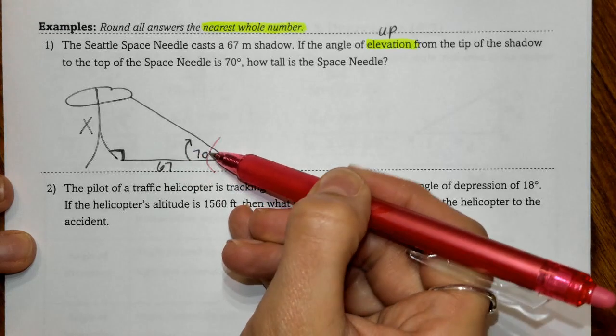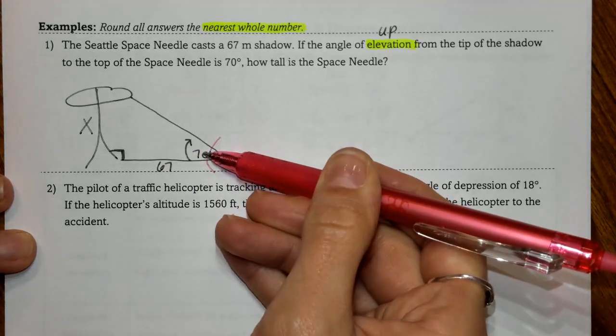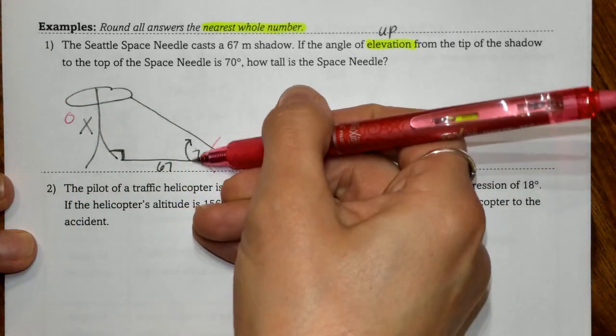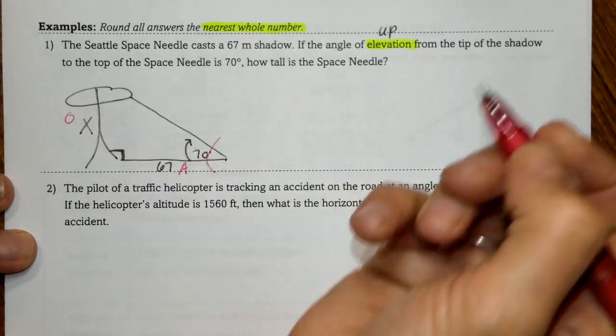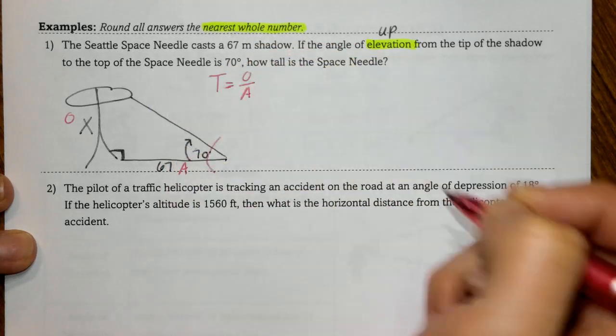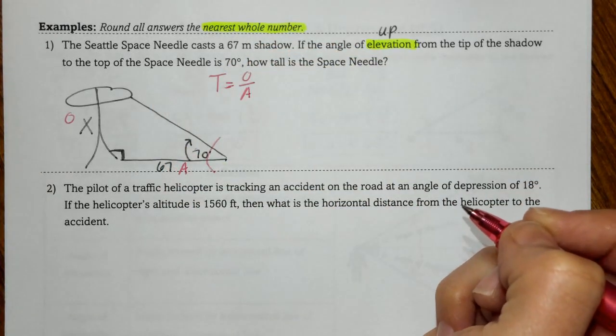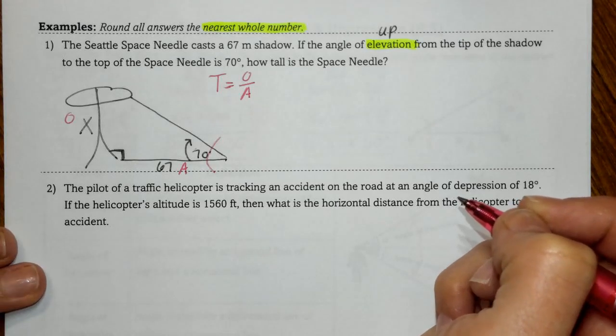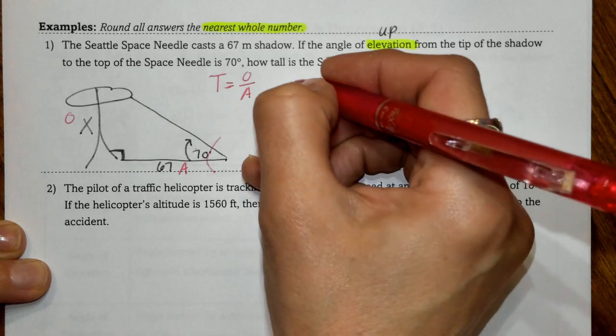Okay, so we're going to start with our angle of perspective, or reference angle. We're going to see x is going to be the opposite side, and 67 will be adjacent. So we will be using tangent. Almost all word problems with angle of elevation and depression will be tangent, but not all, and we'll see that here in a minute.